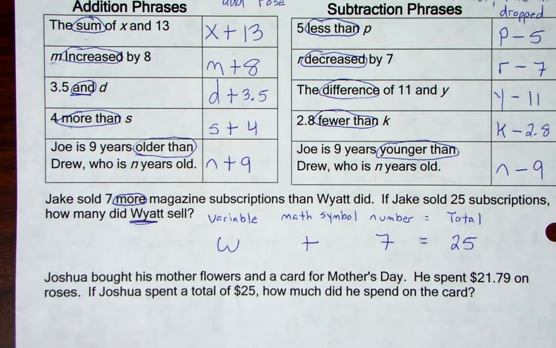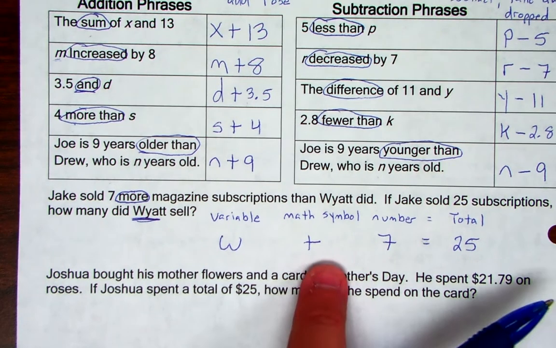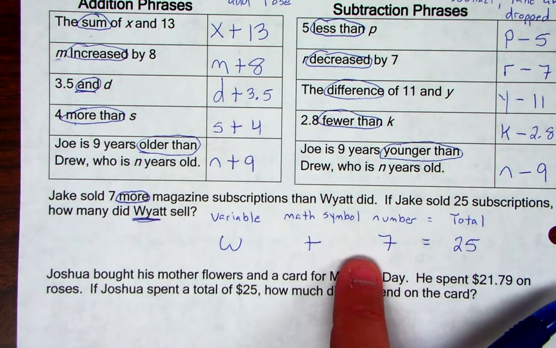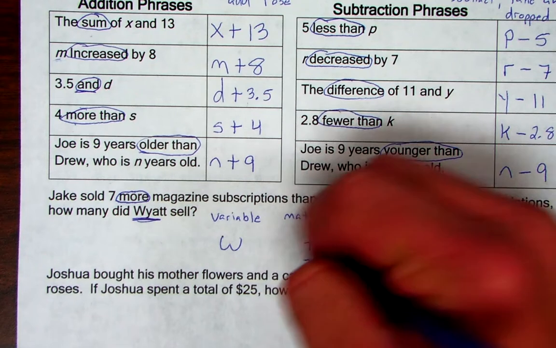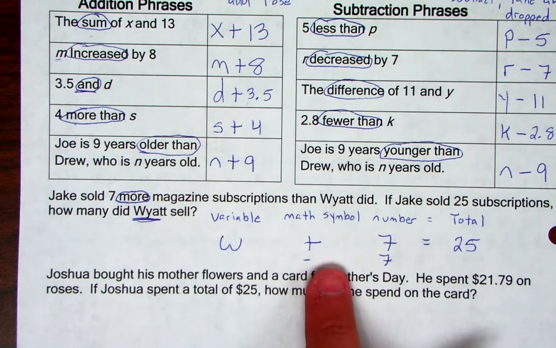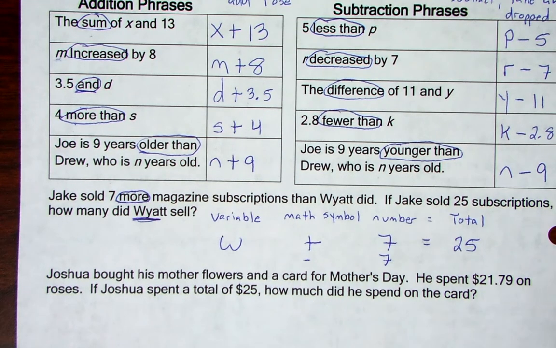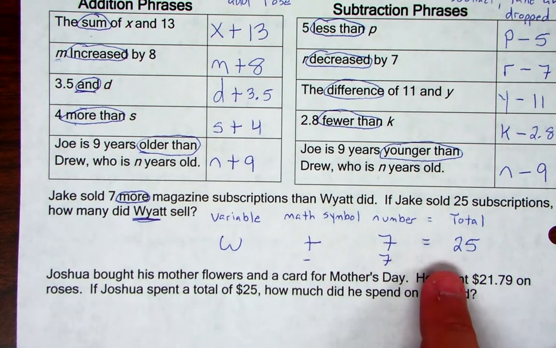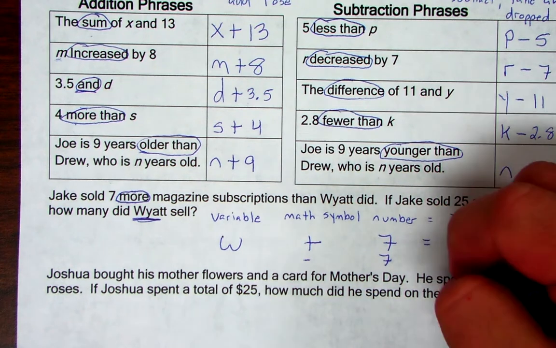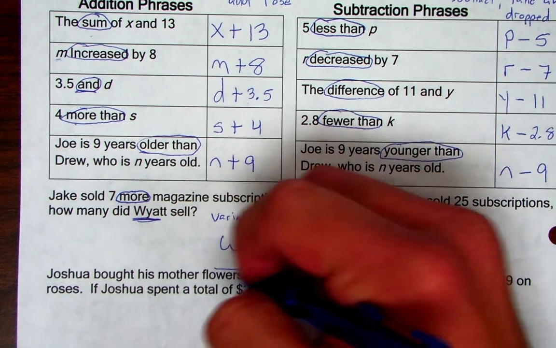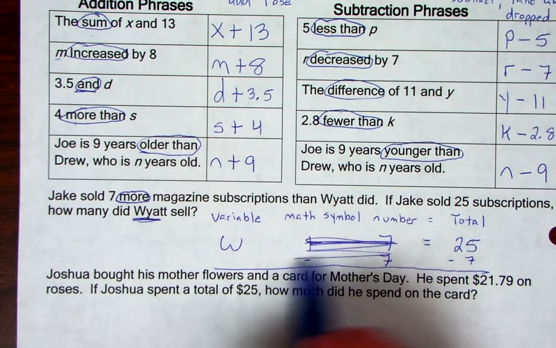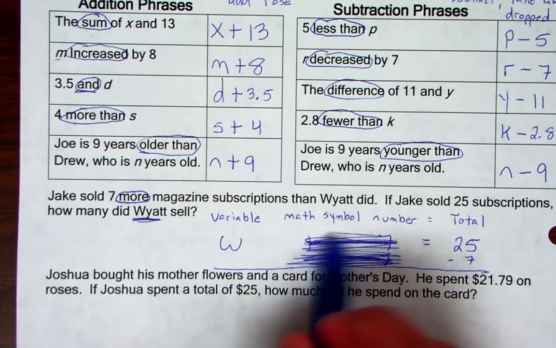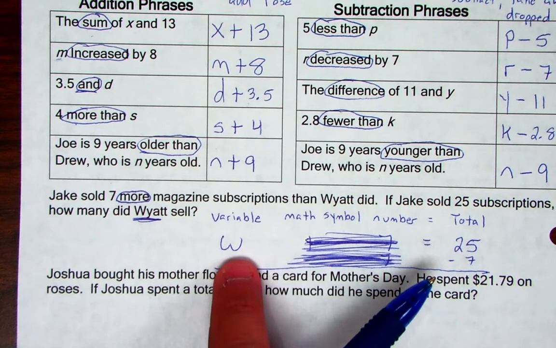Well, guys, in order to solve a math equation, you do the opposite operation that you see here inside the equation. So instead of adding 7, you now must subtract 7. It's just the opposite operation. What you do to one side of the equal sign, you have to do to the other side. 7 take away 7, well that zeroes out, it's gone. Bam, gone. That leaves you with your W.